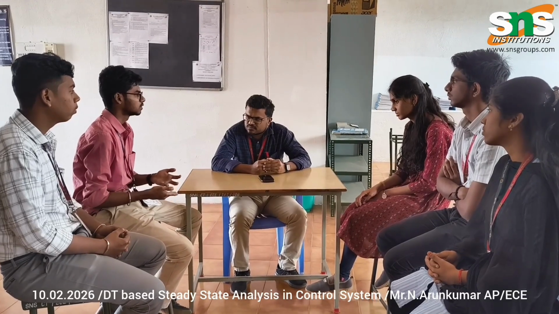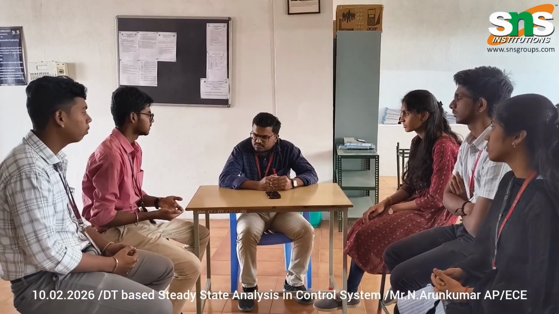Yes, sir. Next is the define part. In the empathize part, we have only listed what the problems are. But in this define part, we need to clearly know what the problems actually are. For example, as already said, there are three main problems: position errors, velocity errors, and acceleration errors.